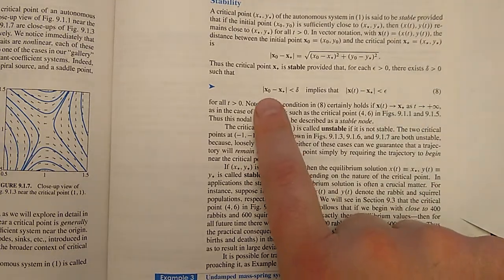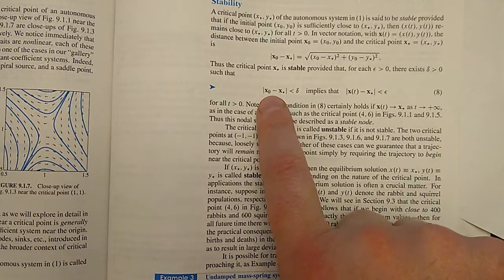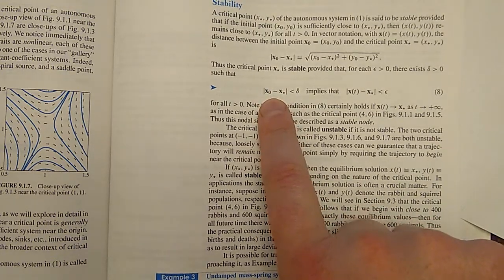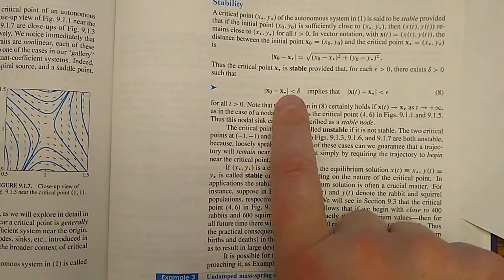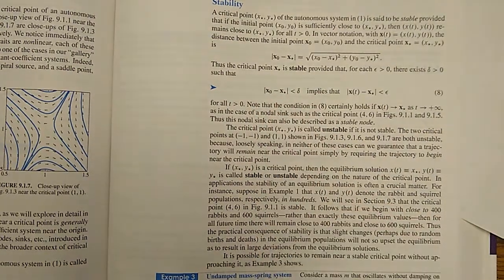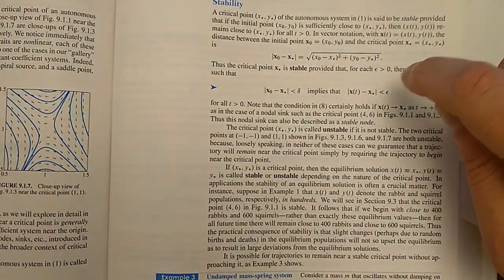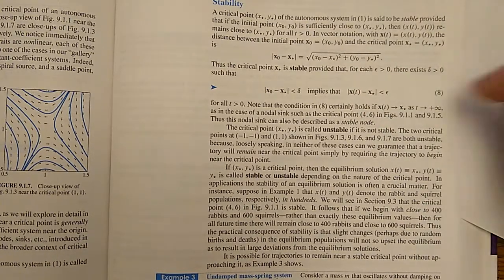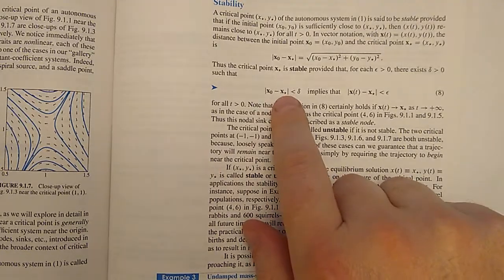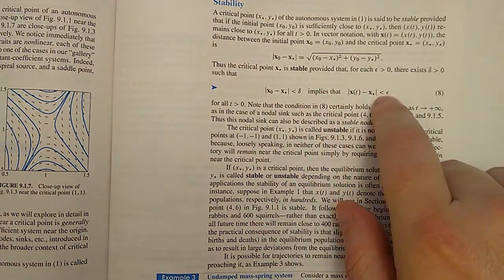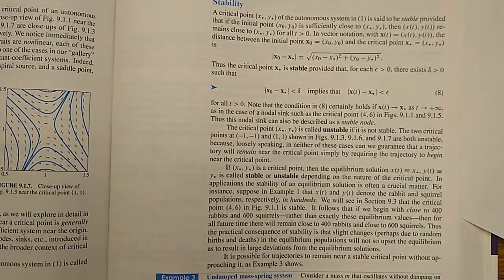such that if x naught, which is our initial condition, so if the vector that we're starting at is within delta of x star, then the solution to our differential equation is going to always stay within epsilon of x star. In other words, roughly speaking, this just means that if you start out close enough to x star, then you're never going to get too far away from x star.